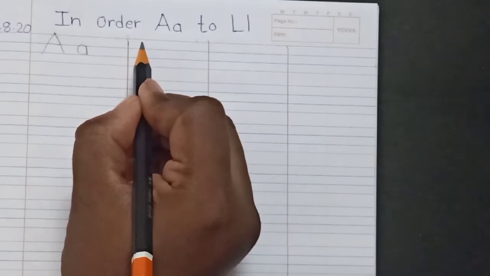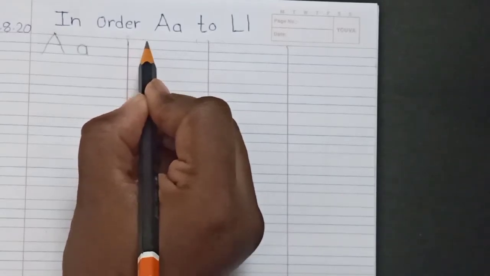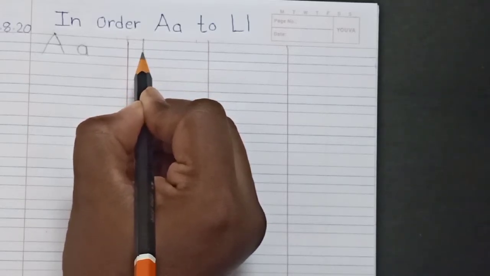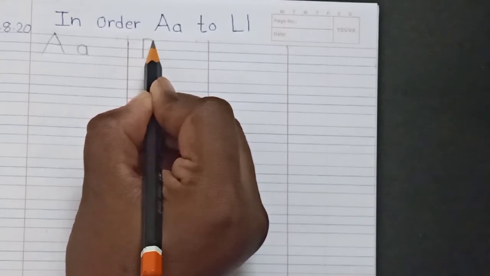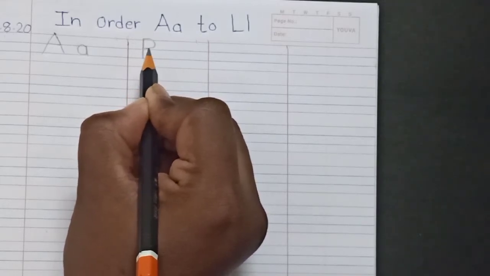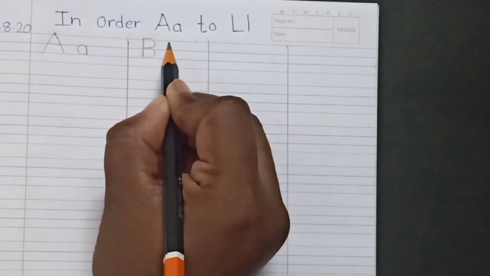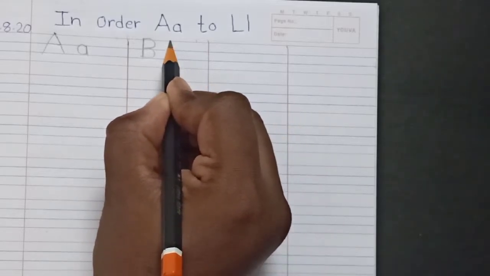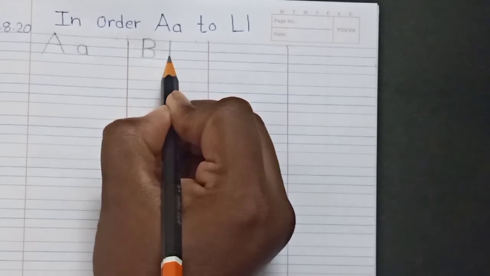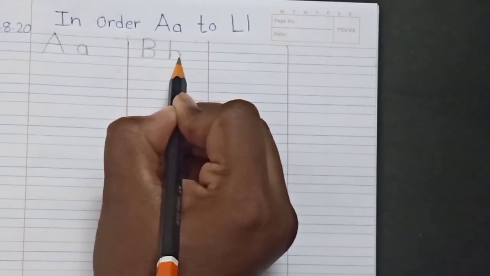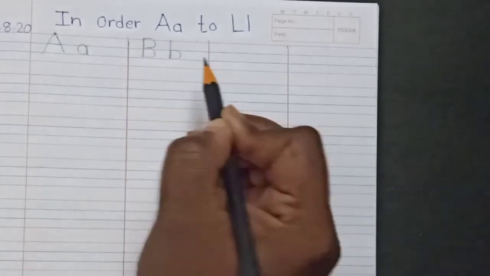Then which alphabet will come? B. So, for writing B, we will make a standing line, go up, make a curve, again make a curve, come down. Capital B. Now we will write small b. Standing line, go up, make a curve, come down.